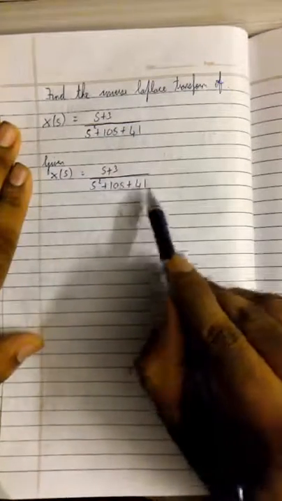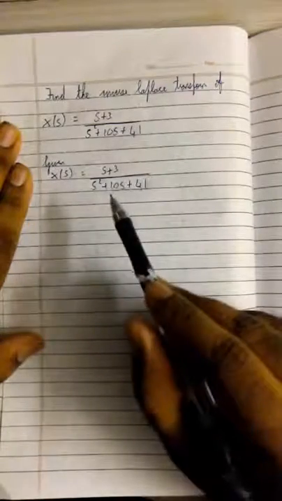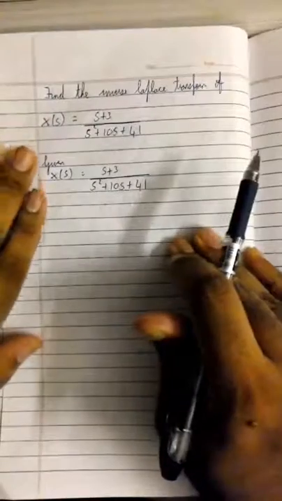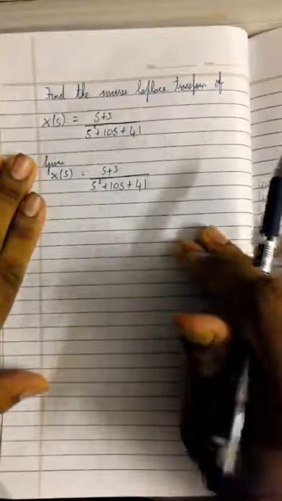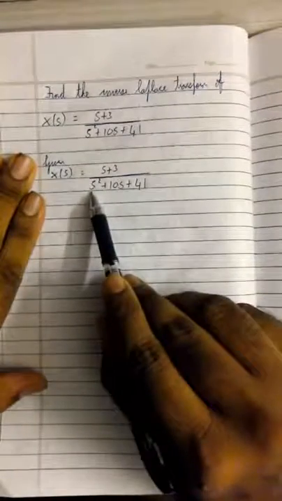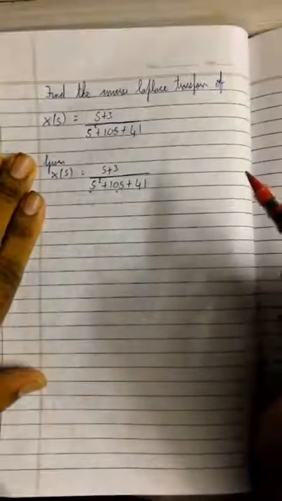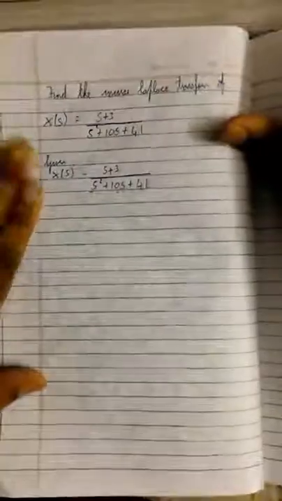Okay, so now how should I factorize this denominator? Just like in the previous problems, the perfect way to factorize this is by looking at the first two terms. Simply look at the first two terms. Here the first two terms are s² and 10s. So what will happen if I add s² + 10s?